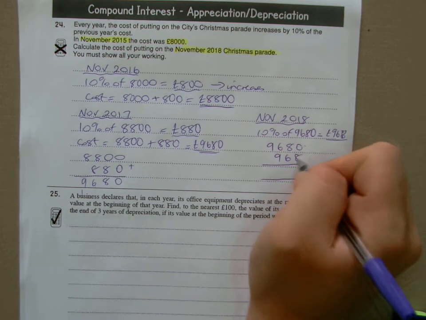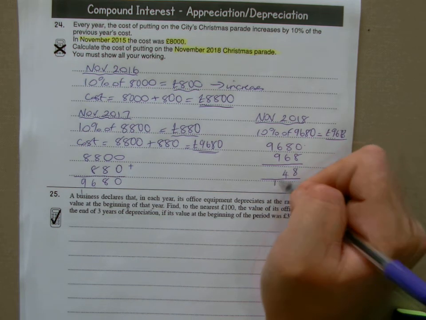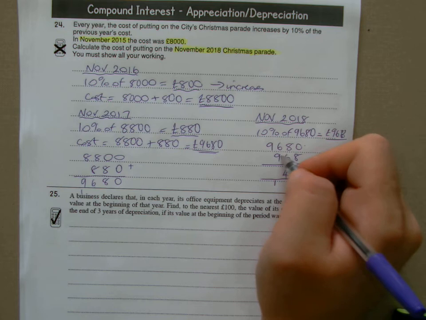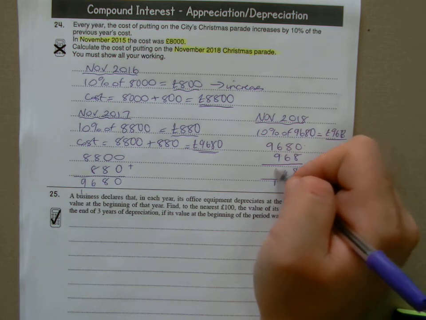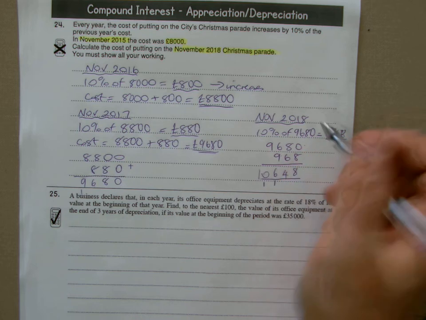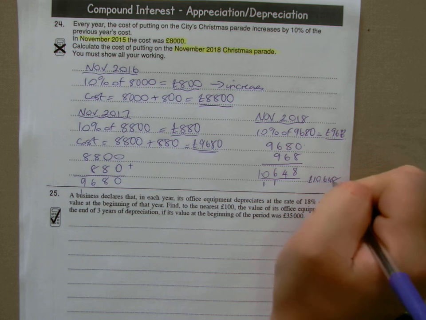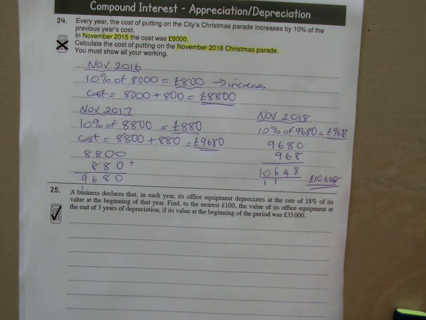So if we add the units, it's 8. Add the tens is 14, 4 carry 1. Add the hundreds, 6 and 9 is 15. Add 1 is 16, so 6 carry 1. And then the 9 and that 1 is 10. So the cost will be £10,648 in November 2018.